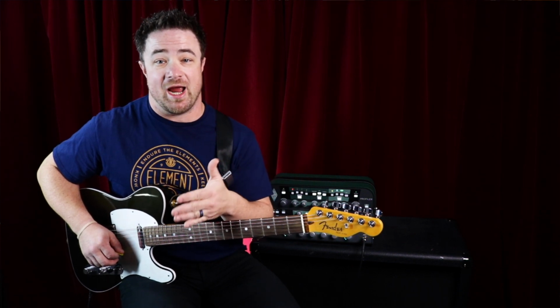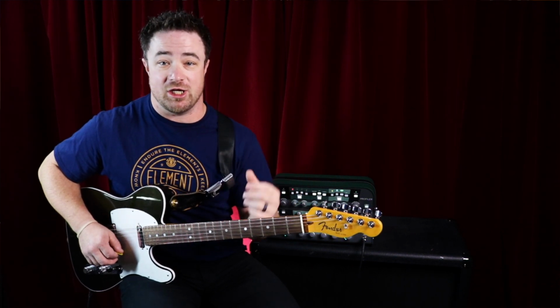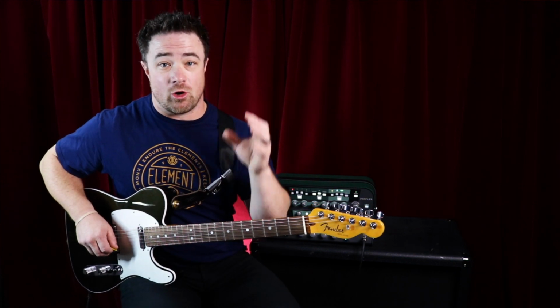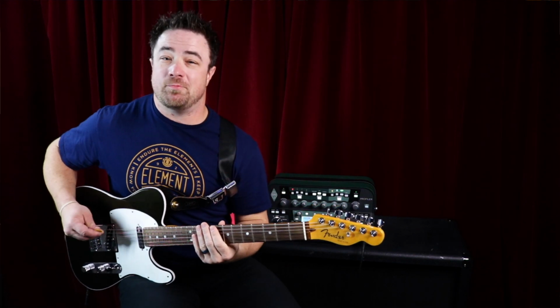C, D, E, F, G, A, B, C, D, E, F, G, A, B, C, D, E, F, G, right? Where C is our root note. That's our home base for that scale. Now, when you play that, that is your C major scale.